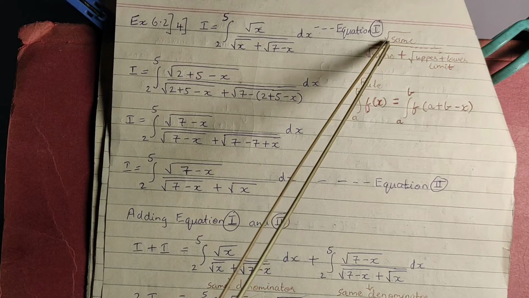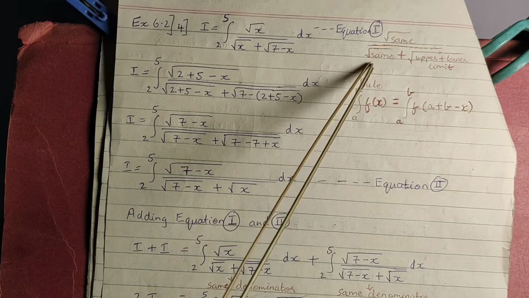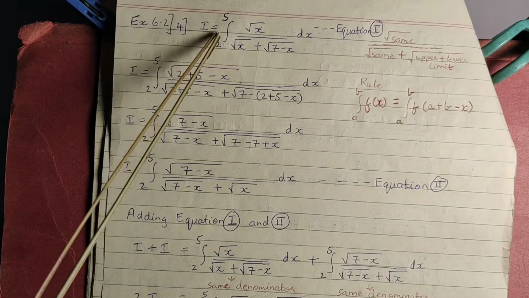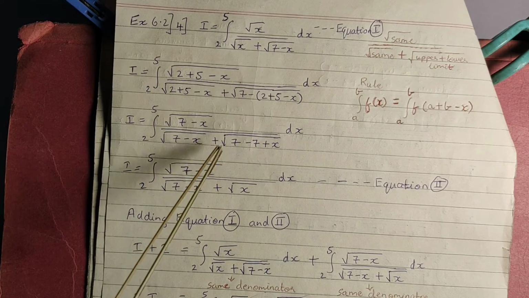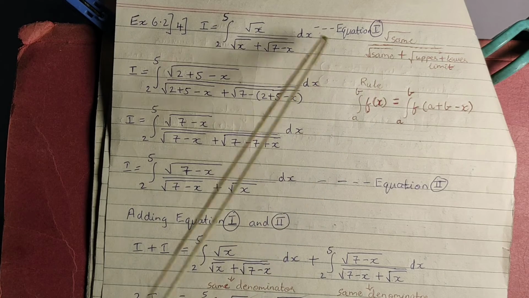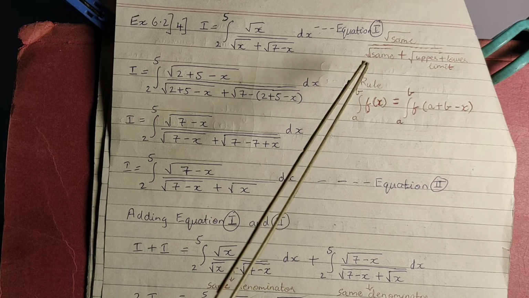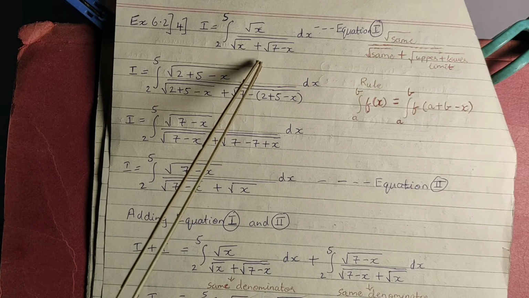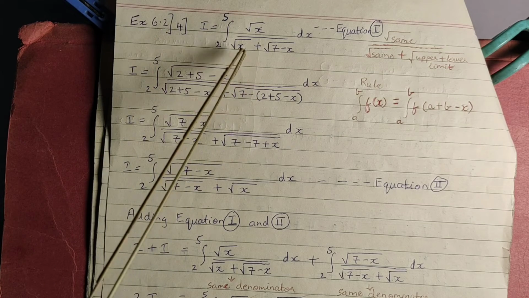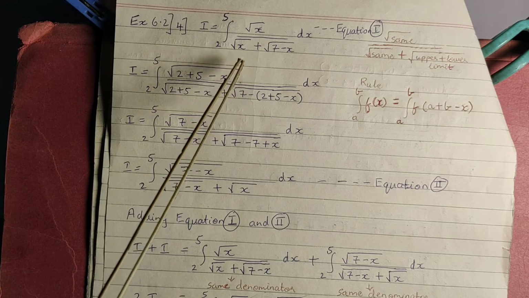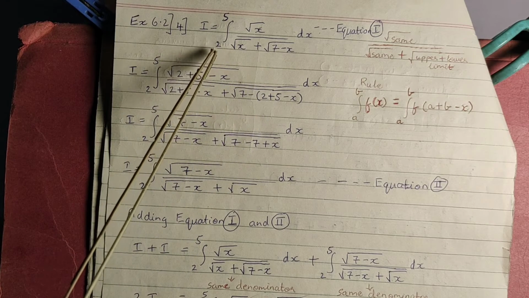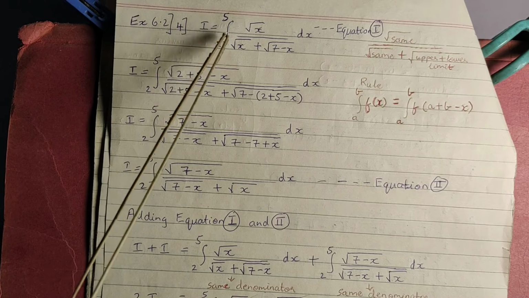If on top we have a similar function and down also a similar function, and here the function would be upper limit plus lower limit, then we have to do this method. This is in order for you to remember how to solve these problems. So you have to keep this in mind. If this is the structure in the exam, you have to follow this method. So here root x and root x are both the same, and over here you will get 2 plus 5 is 7.